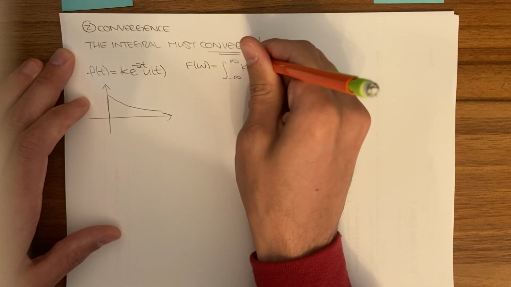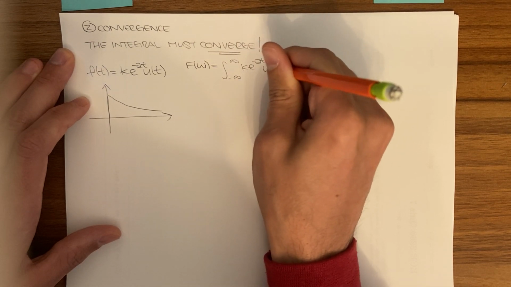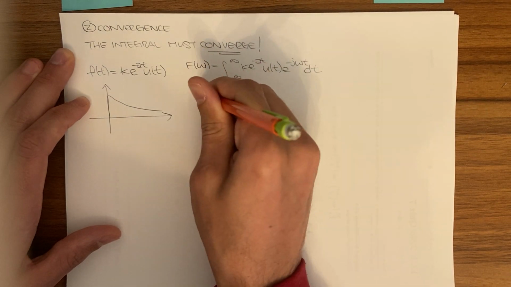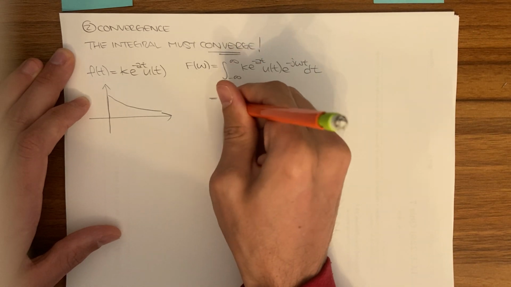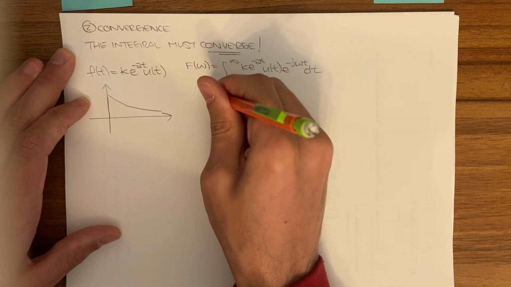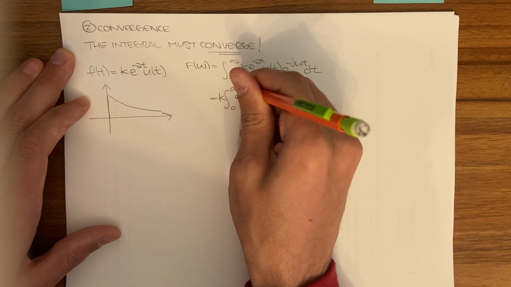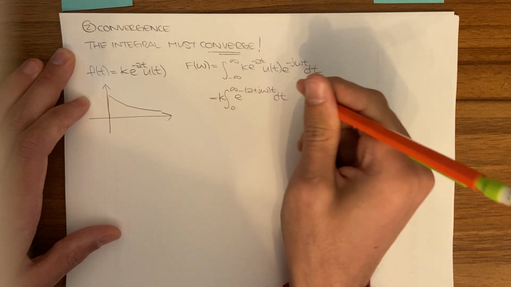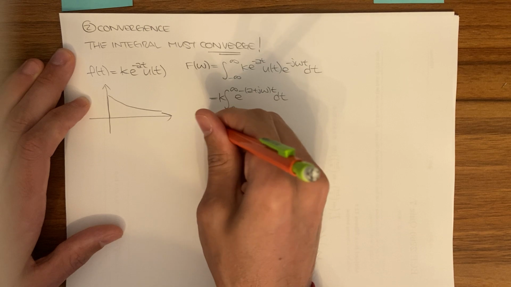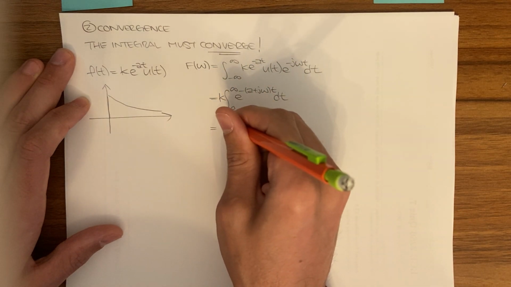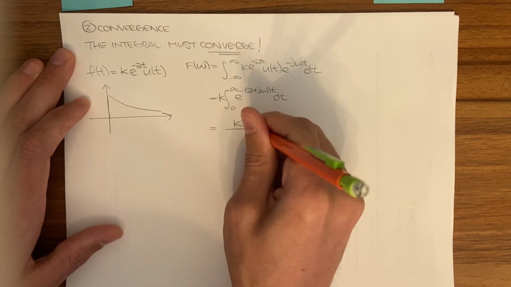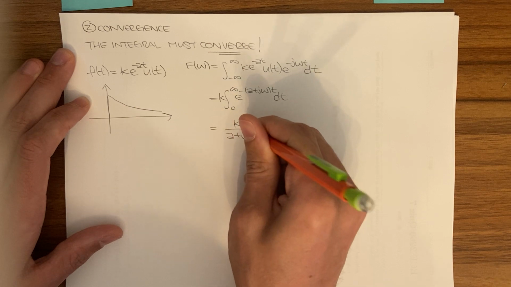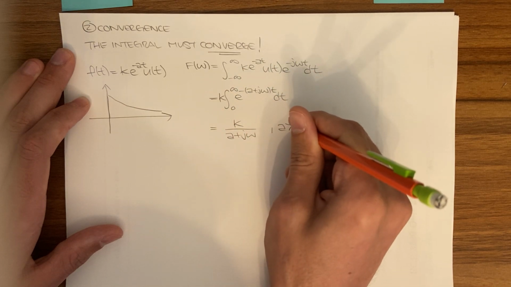So we've got k e to the minus at u(t) e to the minus j omega t dt. Since we have this u(t) right here, that means we only really need to integrate from 0 to infinity. I'm going to pull the k all the way out front. So we have e to the minus (a plus j omega) t dt. Then we've just finished this integral up, it's going to be k over a plus j omega, but that only works if a is greater than 0.